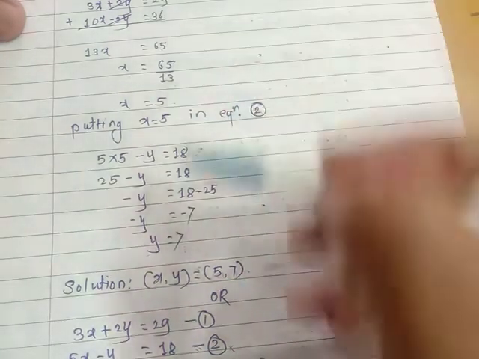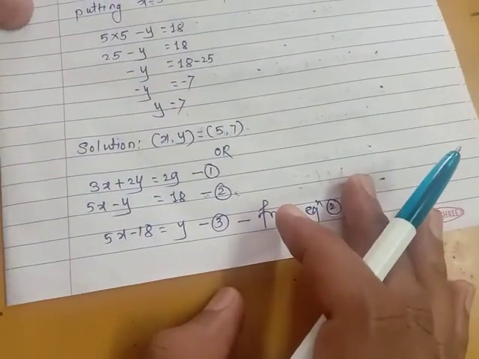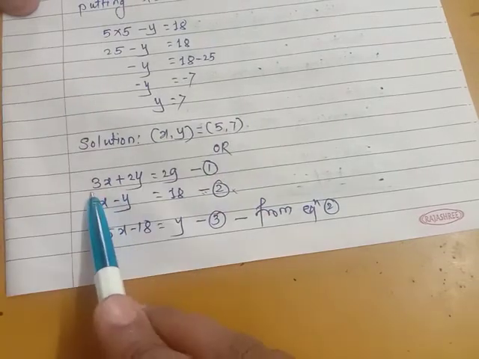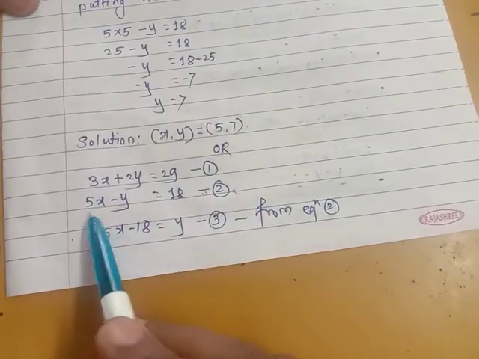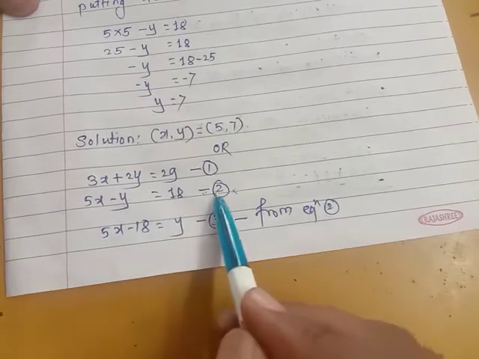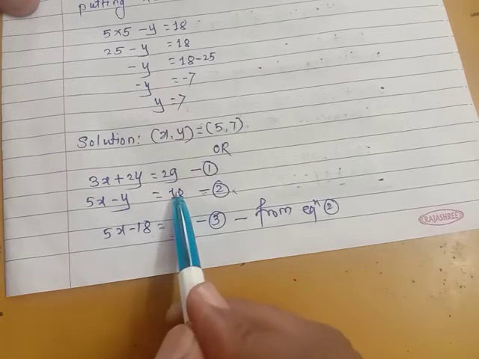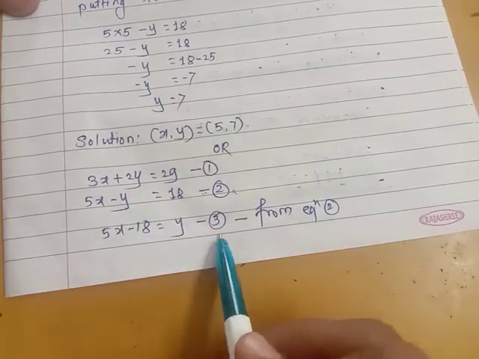Suppose we solve these equations by another method, that is elimination by substitution. Let us see if we get the same answer. 3x plus 2y equals 29. This is equation number 1. 5x minus y equals 18. This is equation number 2. We get the equation for y from equation 2. y equals 5x minus 18. This is equation number 3.